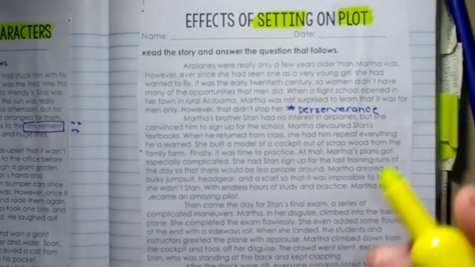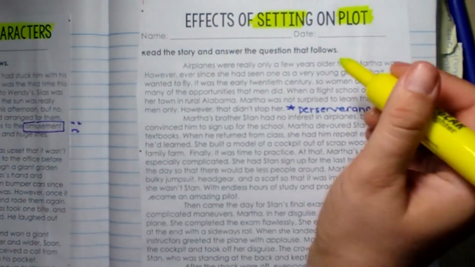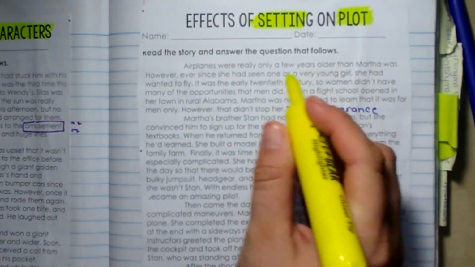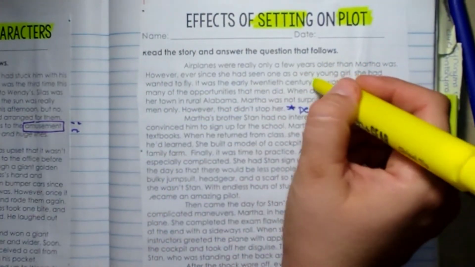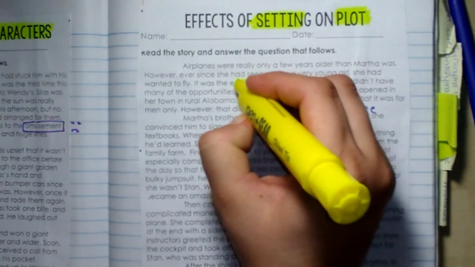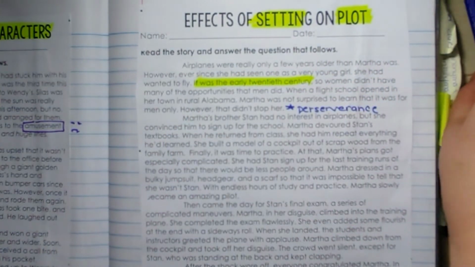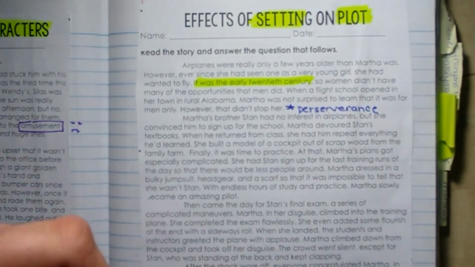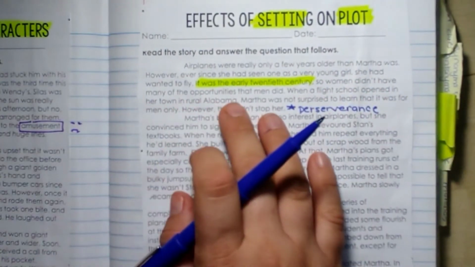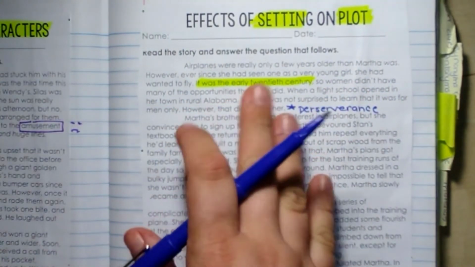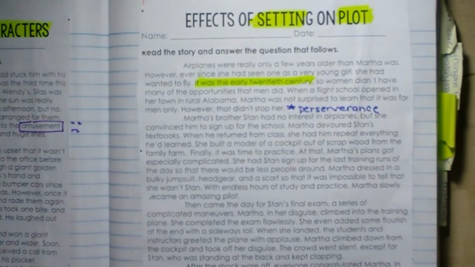So the setting, remember, is also a time. It could be a time in history. This is the early 20th century, which is the early 1900s. If you know anything about that time period, or if you don't, women did not have as many opportunities as men, as it says here. They didn't really have the right to vote yet, and they were not equal in the workplace. They stayed home. So they did not have the opportunity to be pilots during that time like they do now.